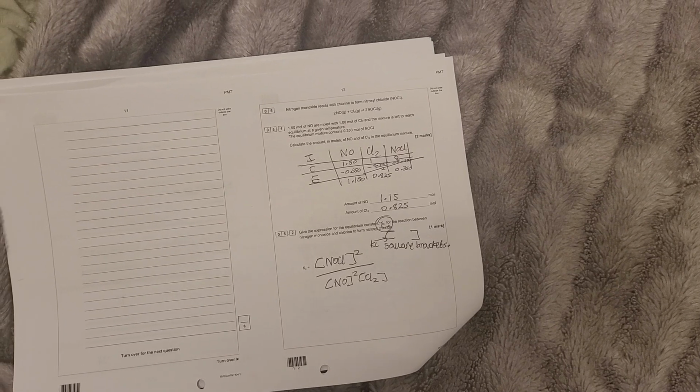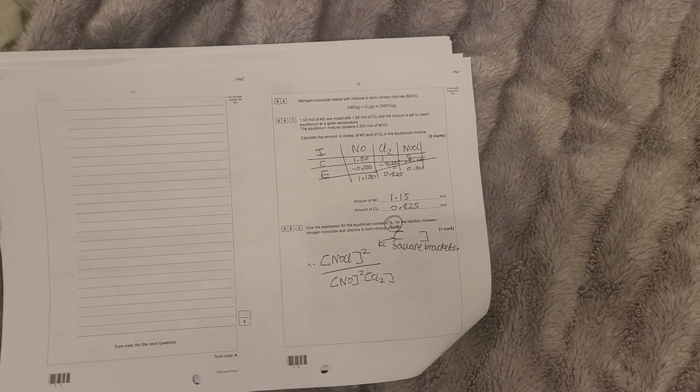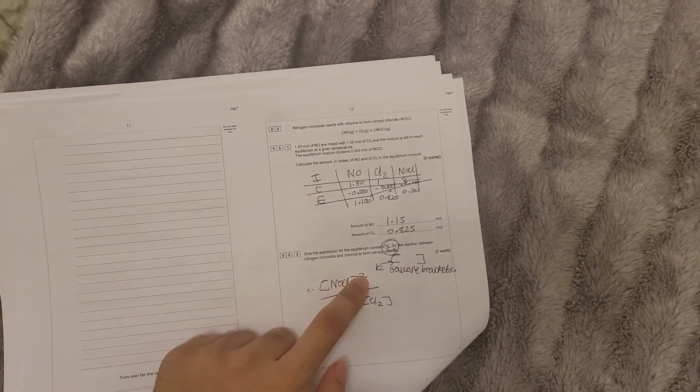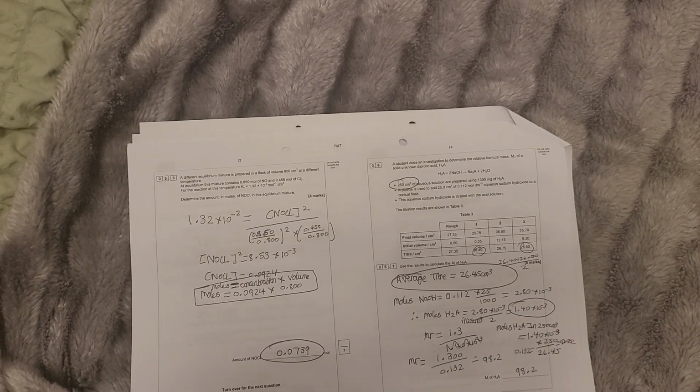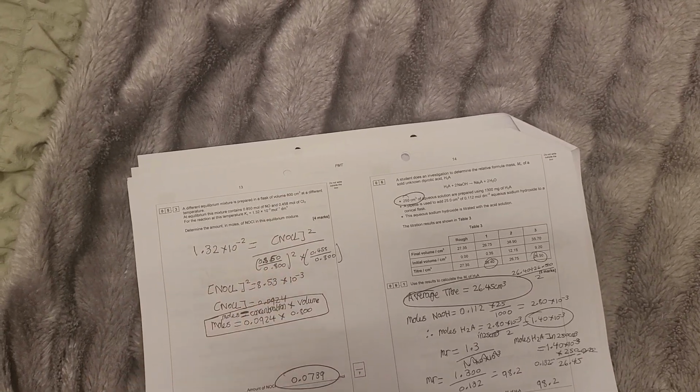I made that mistake one time, and I just don't want to make that mistake ever again. Kc, square brackets, and remember to include the square because it's 2 moles. Calculate the amount of moles of NOCl in the equilibrium mixture. So you substitute this in. Volume is this, so divided by 0.800.